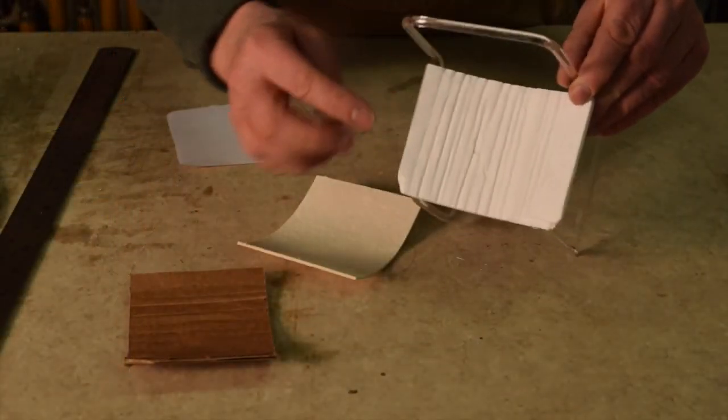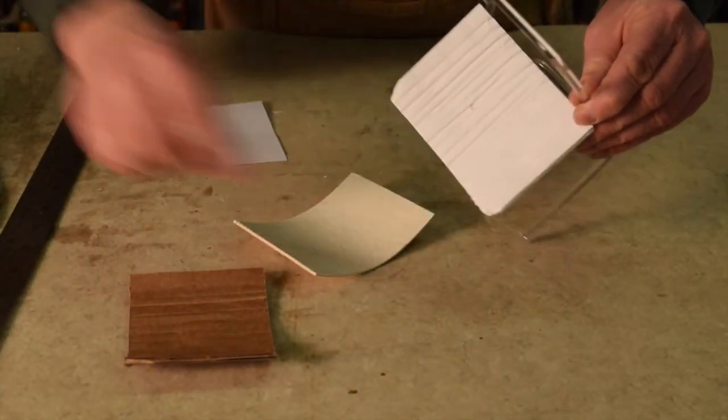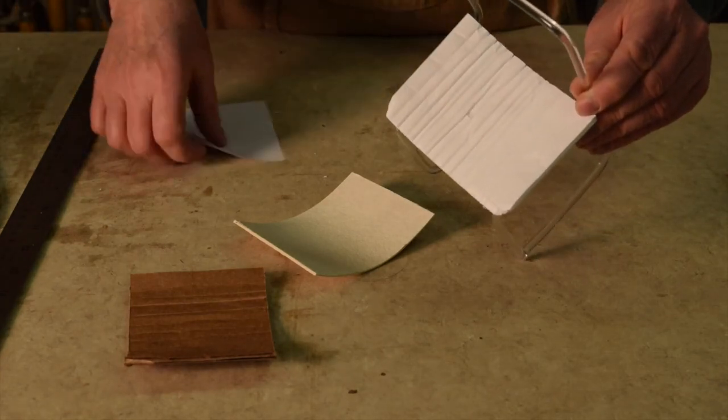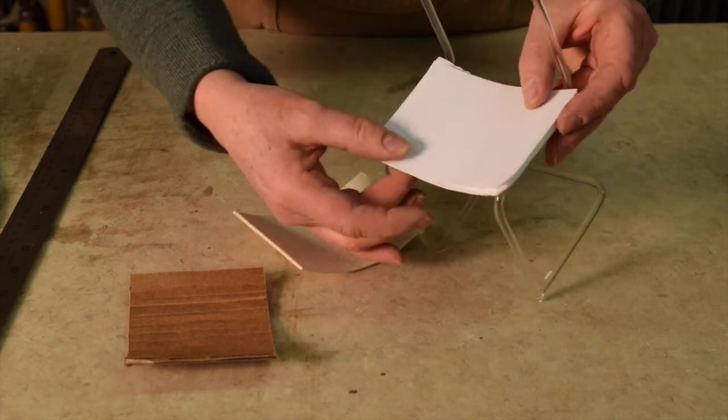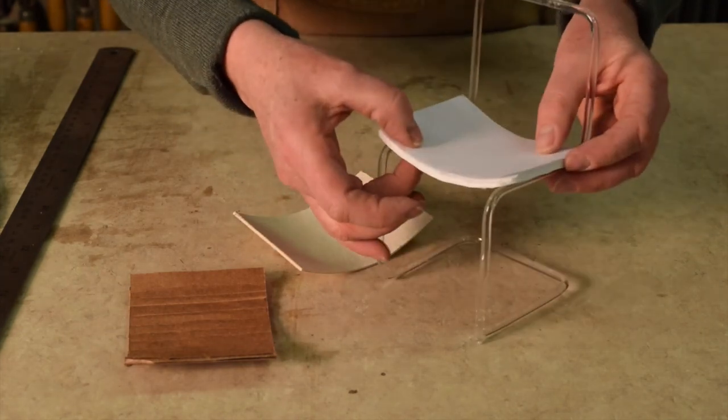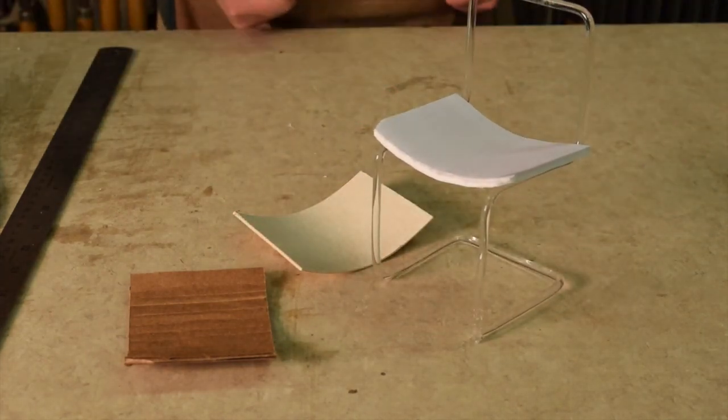Now when we look at the top surface of the curved foam core, it looks pretty wrinkled. I can just place a piece of paper, the same shape, over top to get that looking a bit smoother. And that's it.